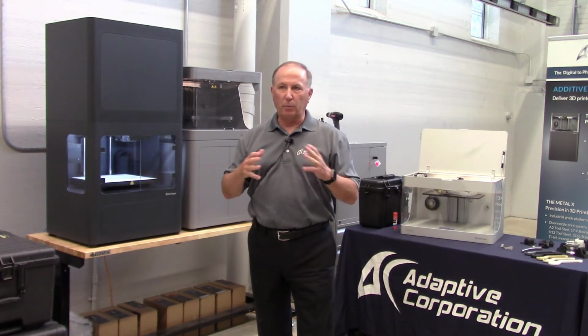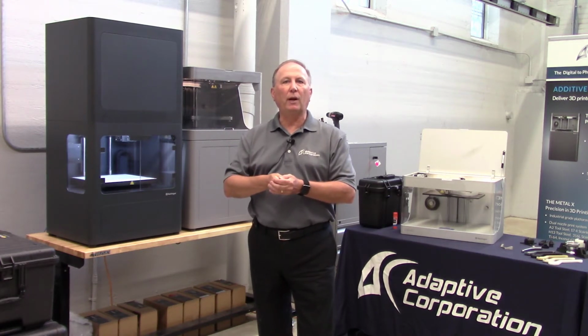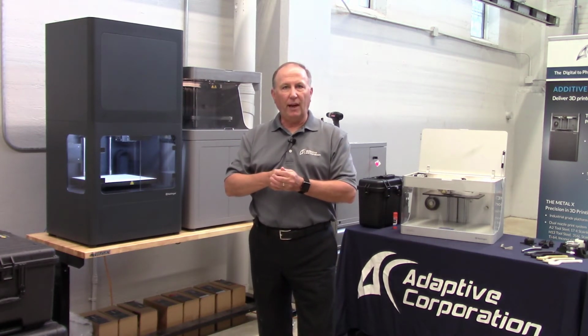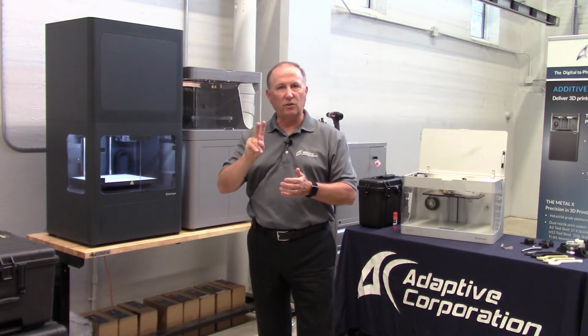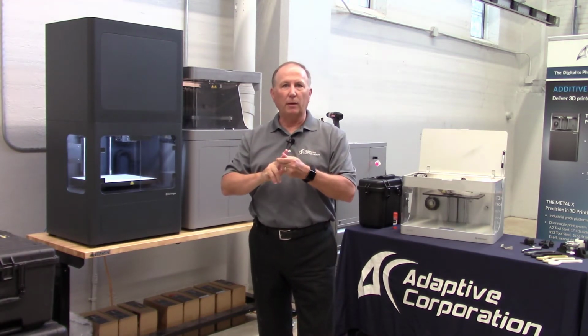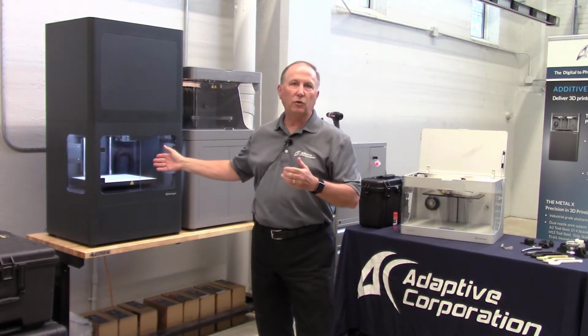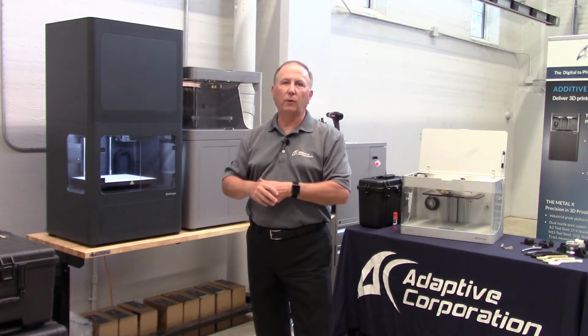The way that process works is that we start with a powdered metal that is formed into a filament. The filament has 2 binders attached to it. In our case, the first binder is wax. The second binder is a polymer. So we 3D print the part into, again, a green state.